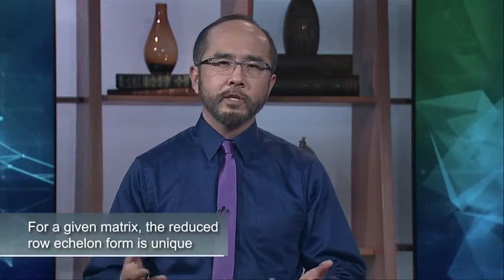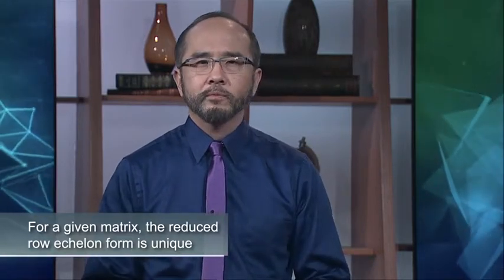The theorem says for a given matrix, the reduced row echelon form is unique. Note that this theorem holds whether or not the matrix is augmented. To prove this fact is beyond the scope of this lecture, but we've included a reference in the guidebook.